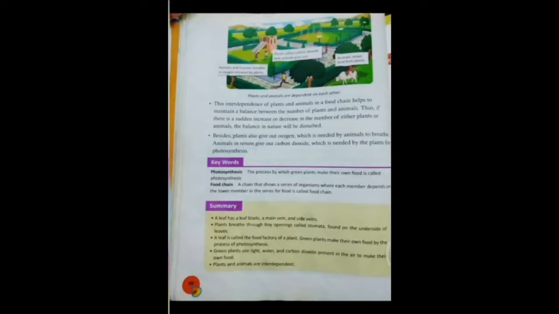Now, the third example of interdependence of plants and animals is, we all know plants give out oxygen. Animals need this oxygen to breathe in. In return, animals breathe out carbon dioxide, which is essential for plants to make food in the process of photosynthesis.